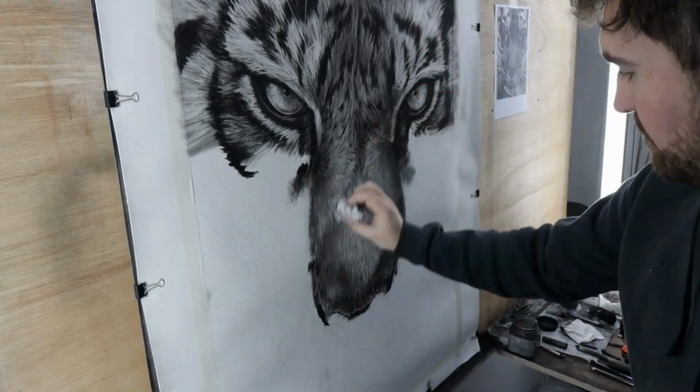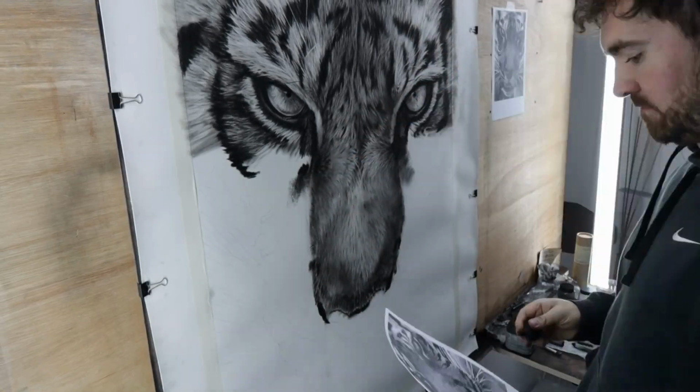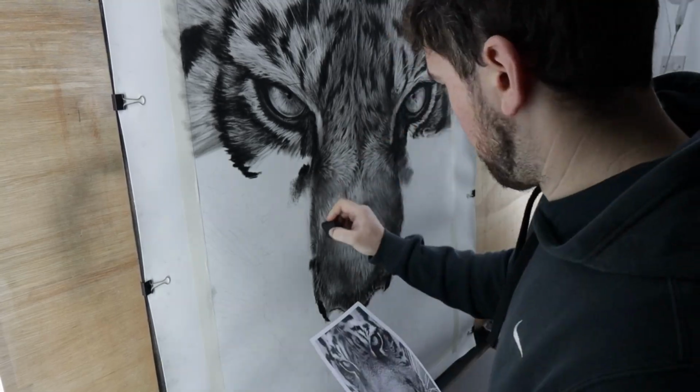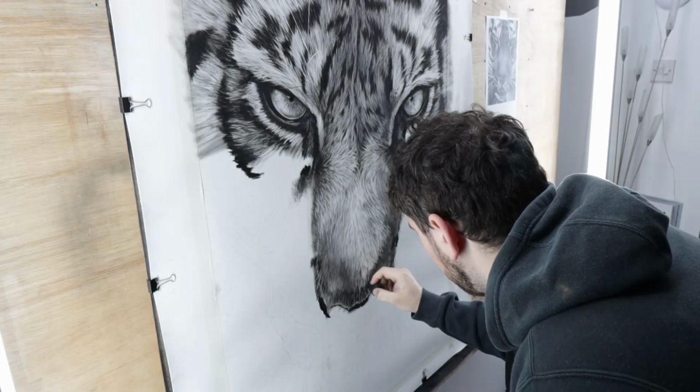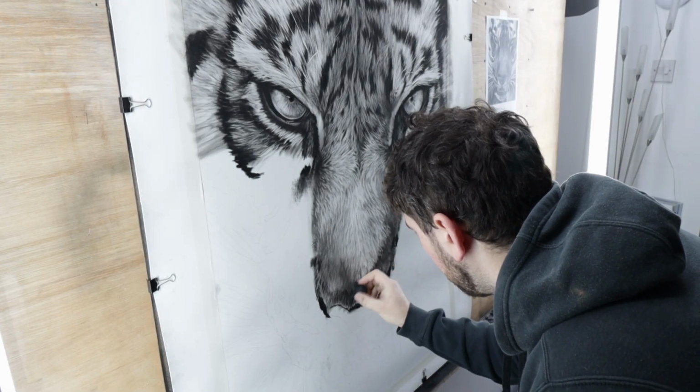A little bit of science here. As light bounces off an object and reflects into our eyes, our brain is going to interpret that signal, and it's going to create an image that we can visualize.